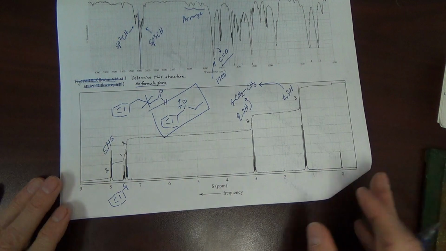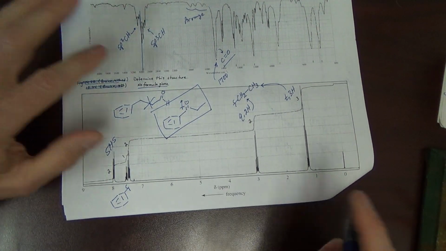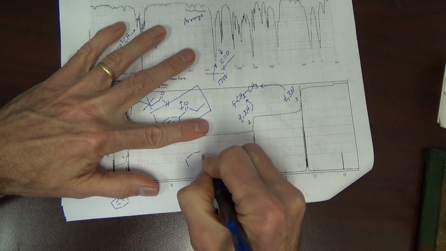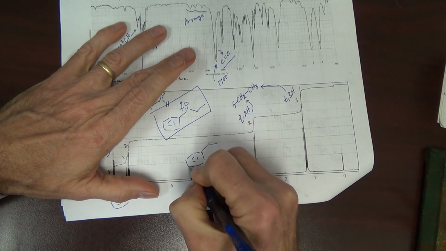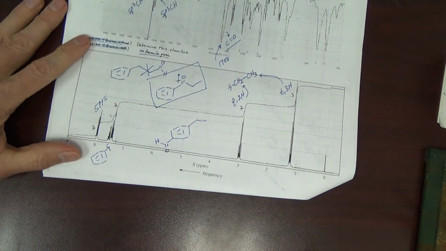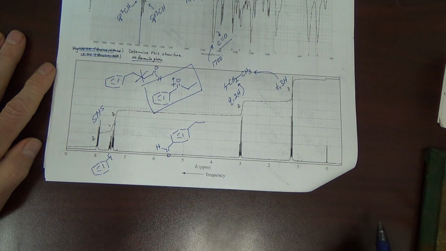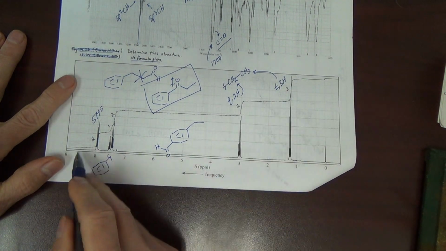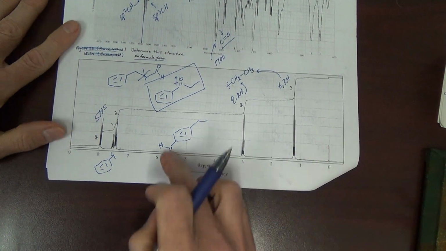Before we move on, students often give a number of incorrect structures. For example, let's just look at one. We might get this. This is a possible structure. The student says, I see an ethyl, I see a ring, and I see a carbonyl, and that's really the gist of it, and puts this together.